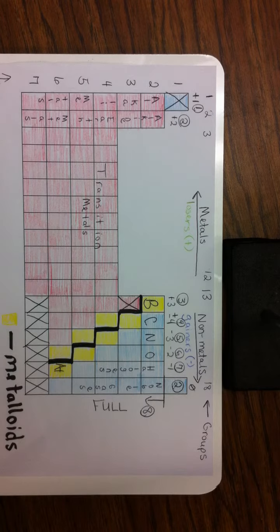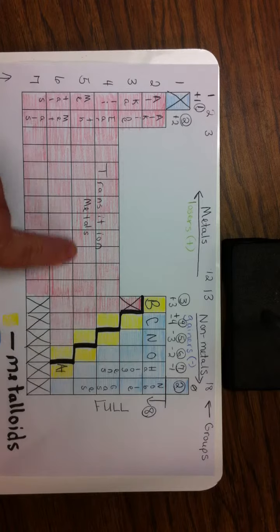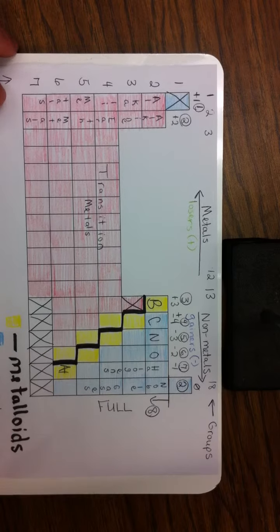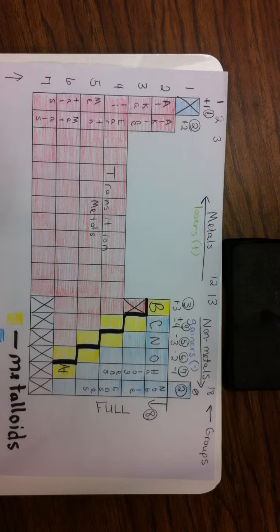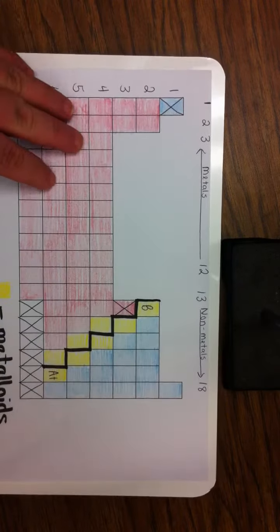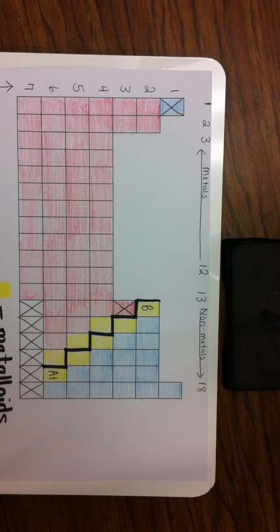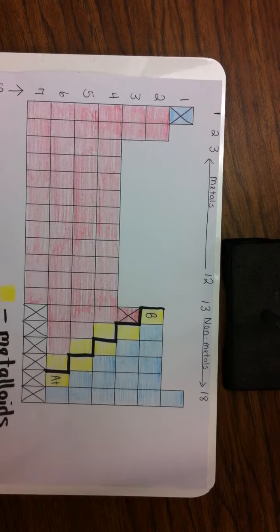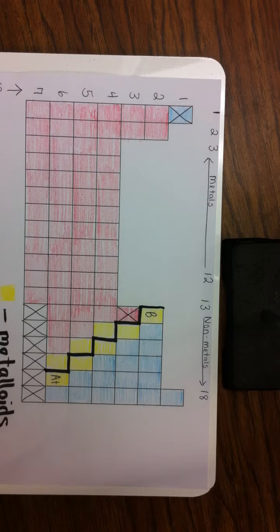Now, this paper is what you will create in class. We're going to use colored pencils or markers to do the colors, and you will have yours labeled just like you see mine is here, but I want to show you how we get to this finished product. You're going to start with a blank sheet of paper, and the main objective is for you to recognize some of the frameworks of the periodic table.